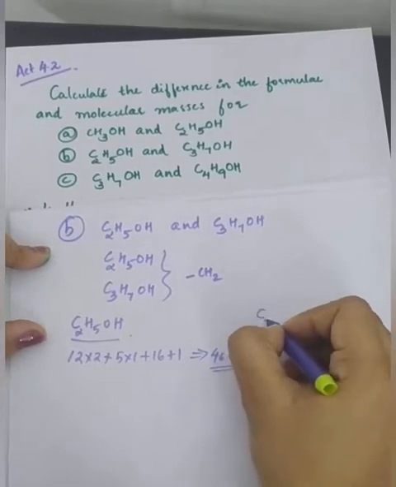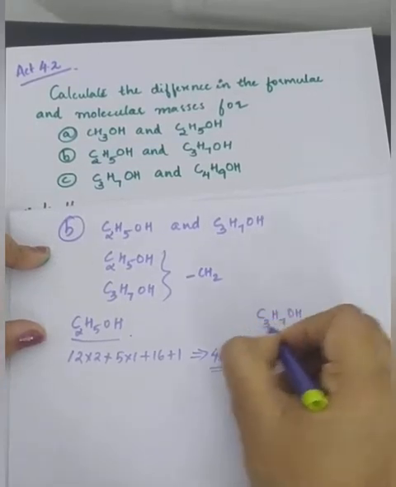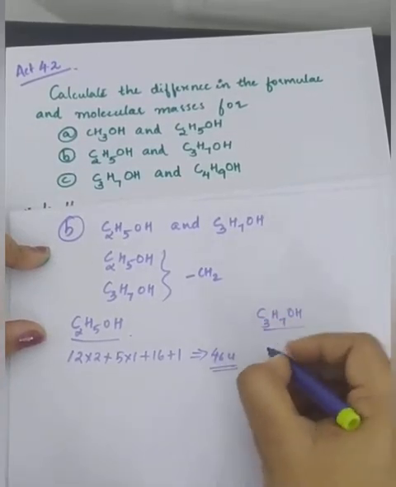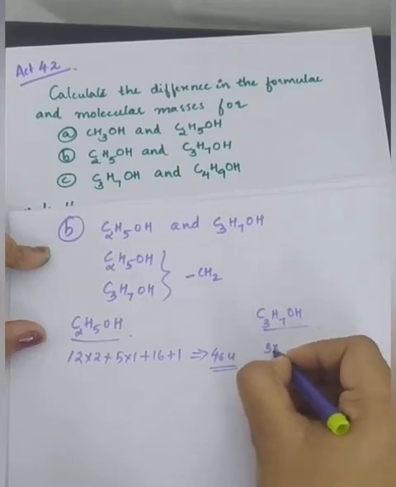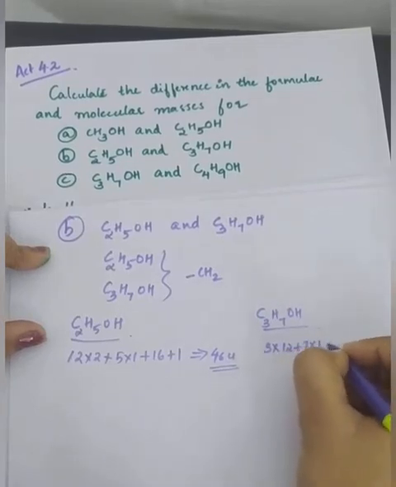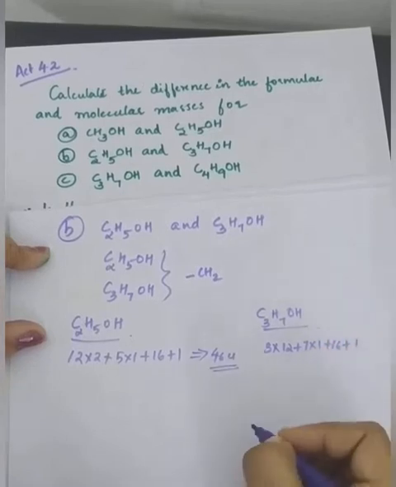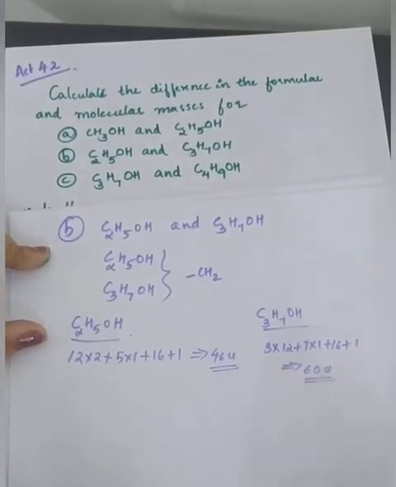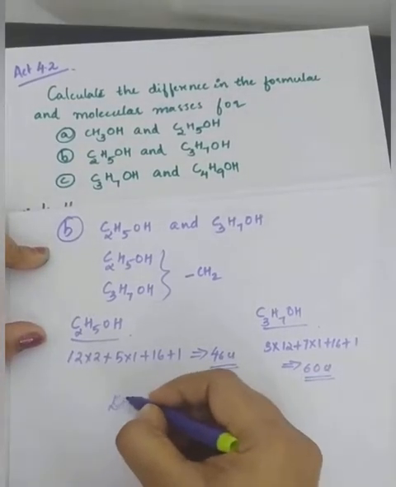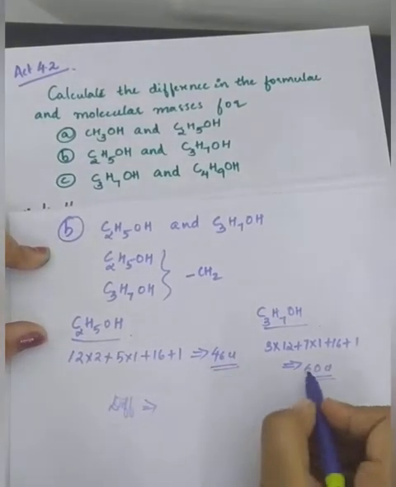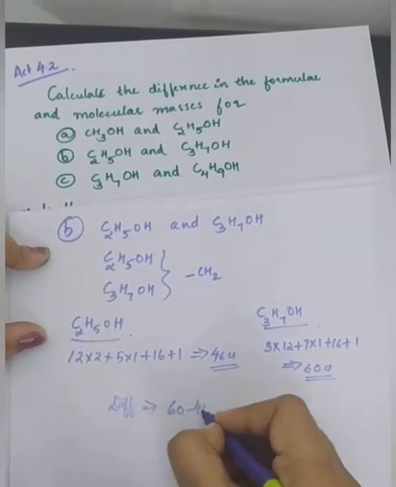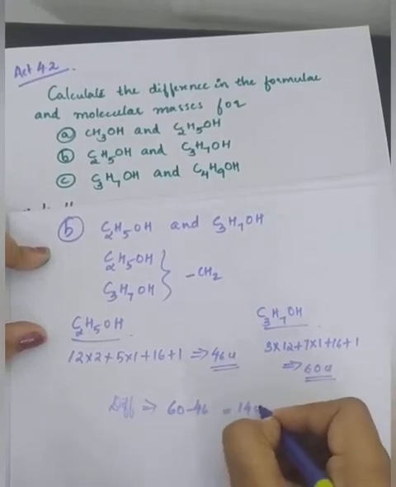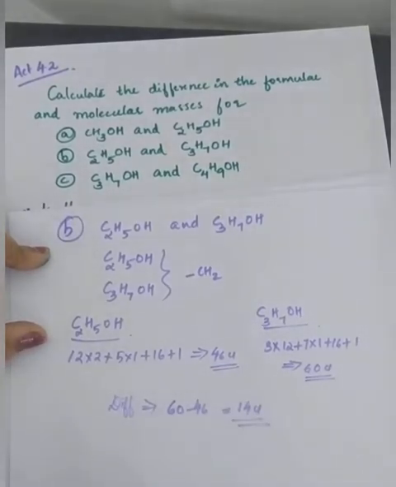Second one is C3H7OH. So there we will get 3 into 12 plus 7 into 1 plus 16 plus 1. You will get it as 60 atomic mass unit. Now you have to find out the difference in their molecular masses. So 60 minus 46, you will get 14 atomic mass unit.